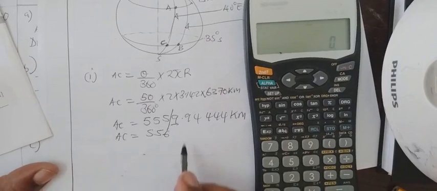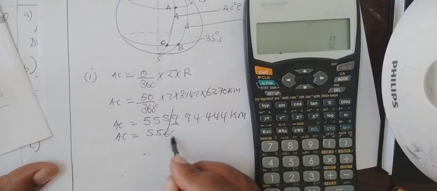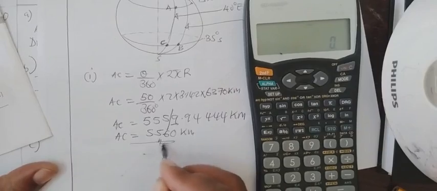But there is a digit before the point, so I'll add a 0. So this is our distance. Alright?